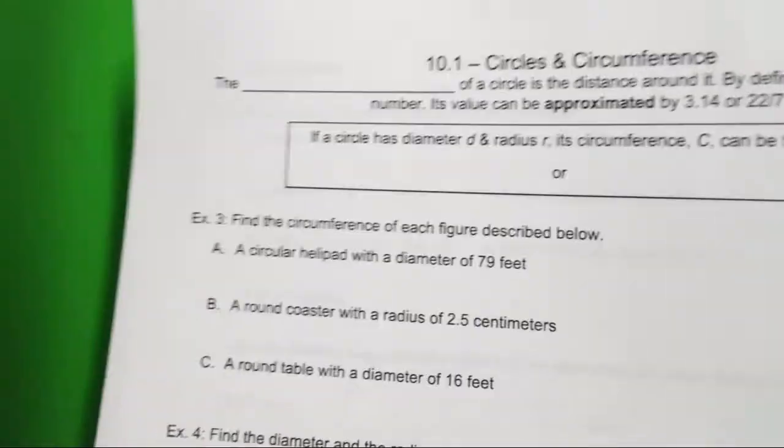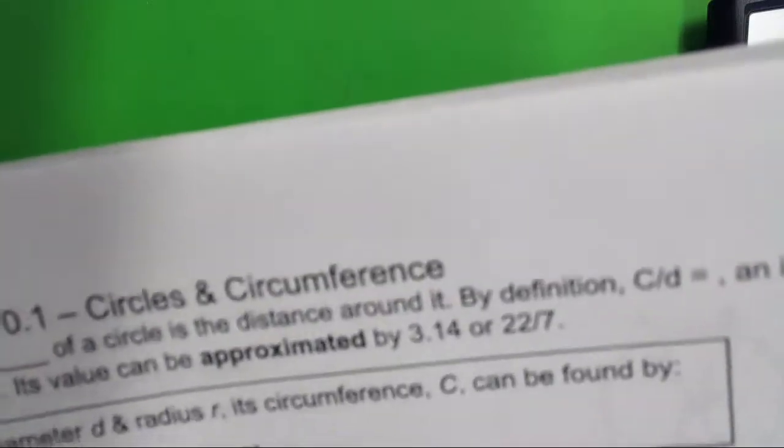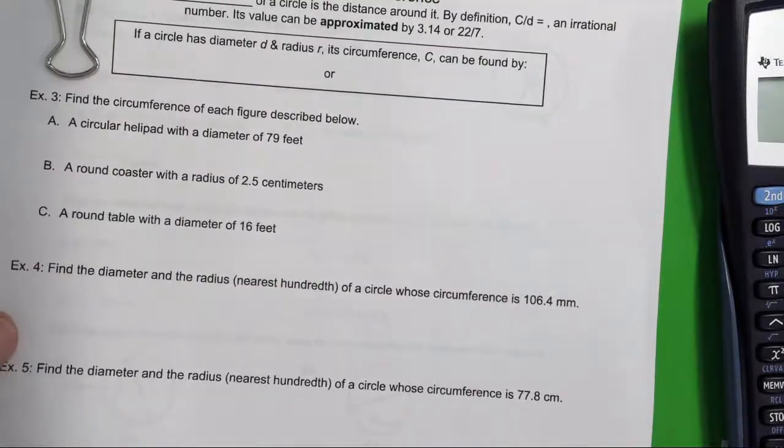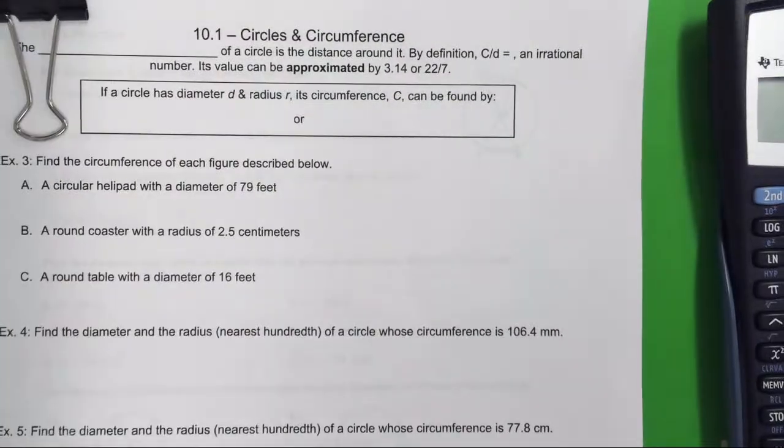Flip over. The blank of a circle is the distance around it.